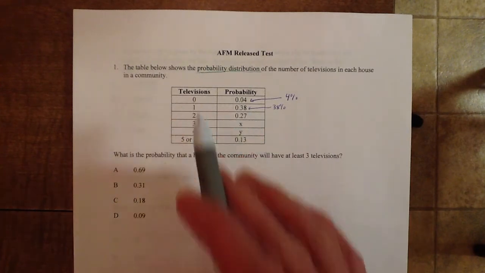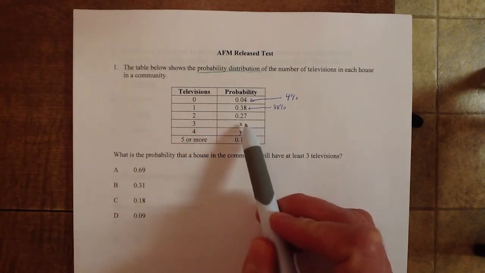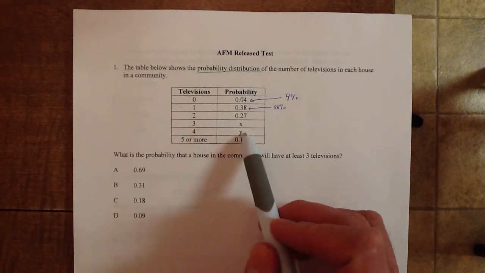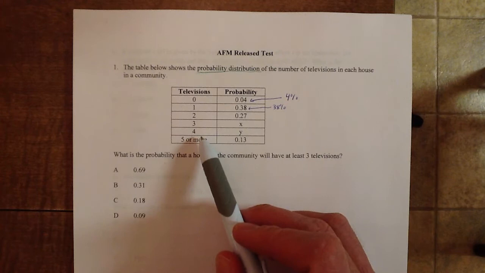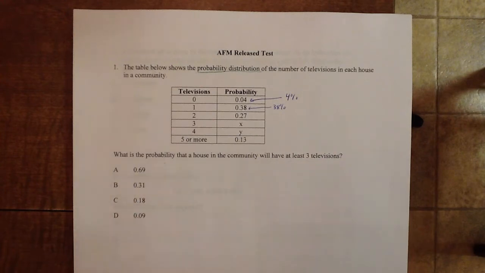So let's glance through this real quick and see what we have here. First of all, the thing that might be scaring you is that you don't know the probability of those that have 3 televisions or the probability of those that have 4. But quite honestly, it's not going to be that important. It's not going to be that big a deal. So let's go through it.